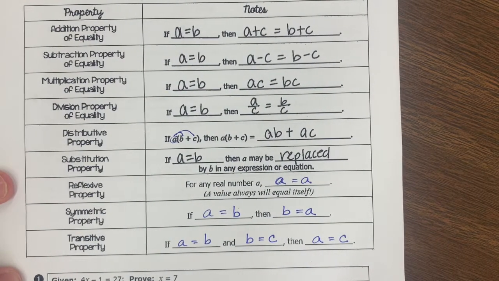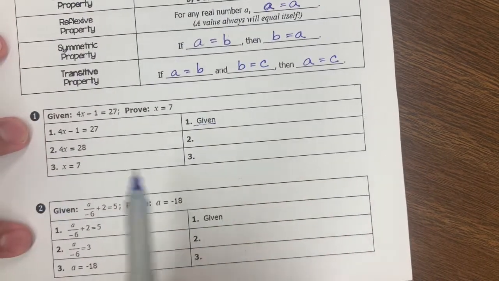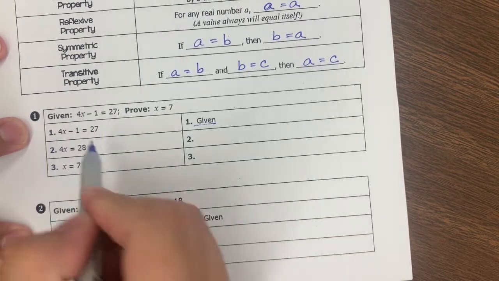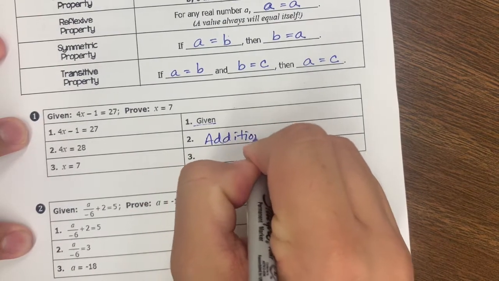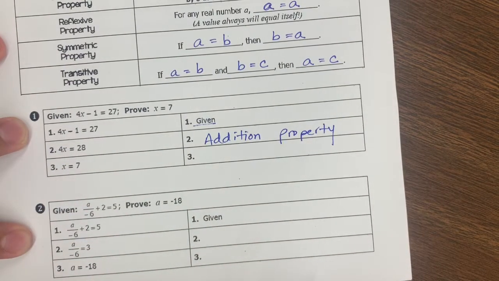But at some point, you do have to memorize all of these properties. So make sure you understand the phrasing. So how was it possible that we got 4x equal to 28, or how was it possible that we got from this step to this step? Well, we used the addition property to add 1 to both sides of the equation.